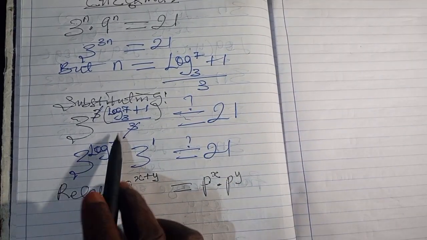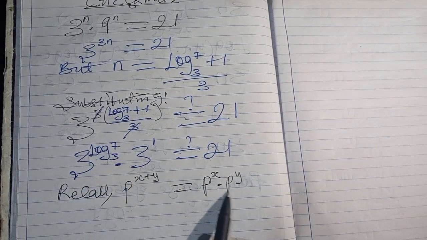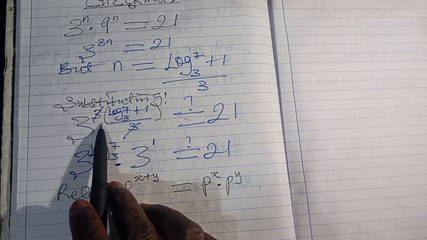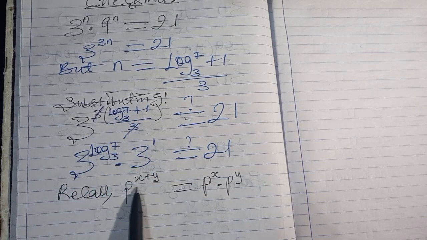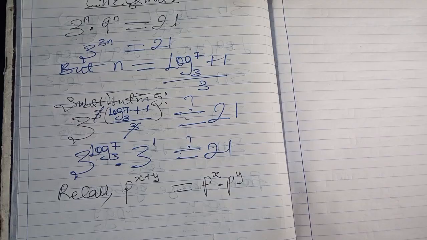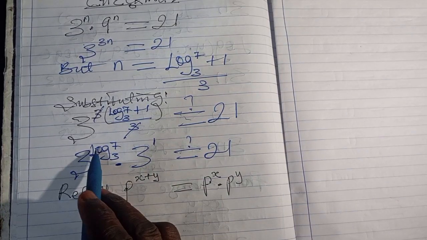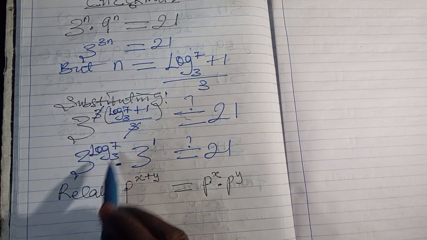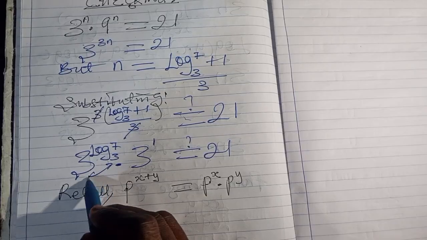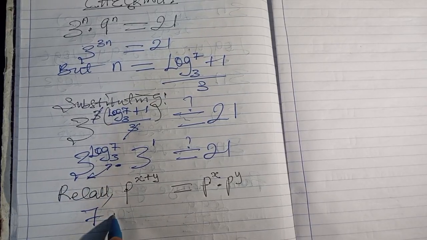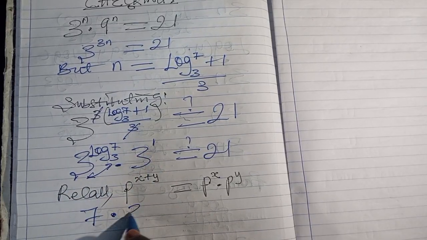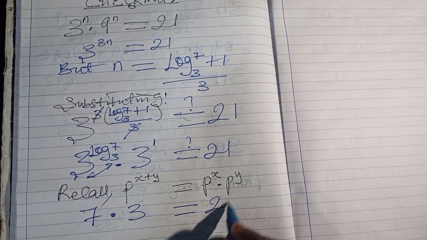Okay, so this expression here now is in this form. Good. So 3 raised to power log 7 base 3, since there is same base here, it will be 7 multiplied by 3 raised to power 1 is 3. Is it equal to 21?